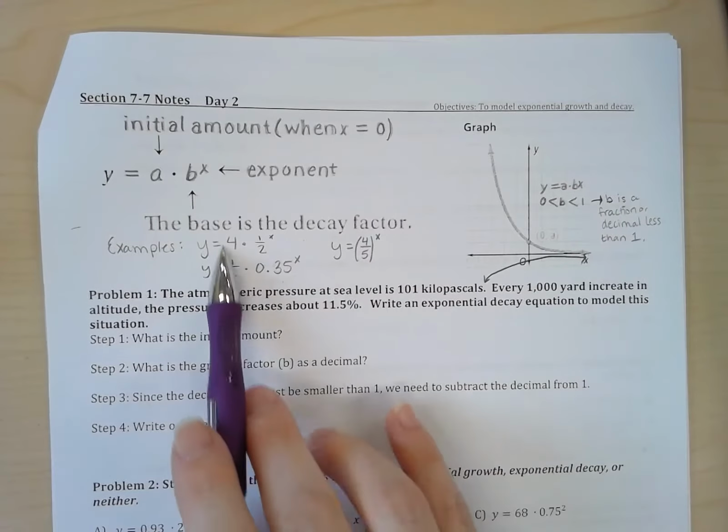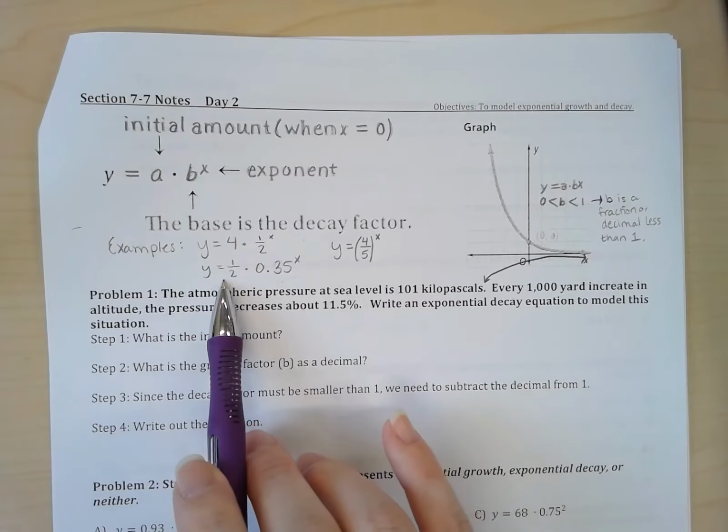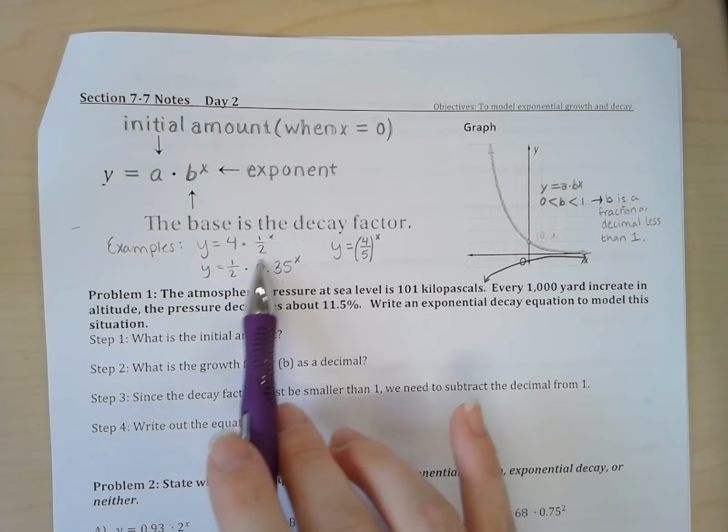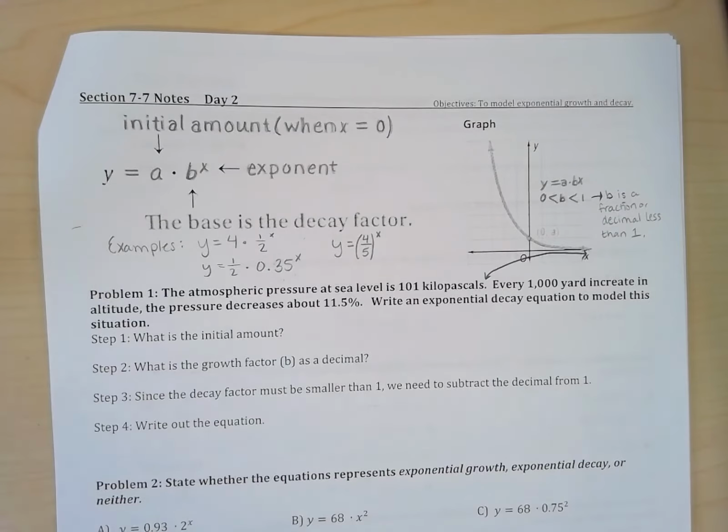The initial amount, the amount that you start off with, does not matter. It doesn't make it a growth or decay. It's all about the number that's attached to the exponent. So how do we use exponential decay? Well, we're going to go through problem number 1 and label your initial amount, your decay factor, and your exponent.